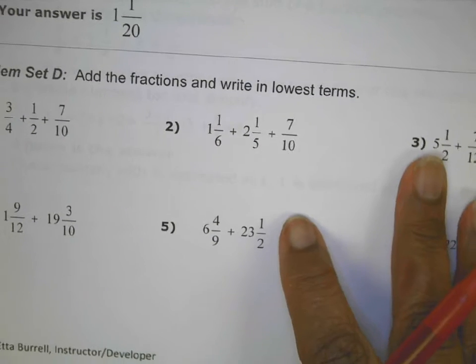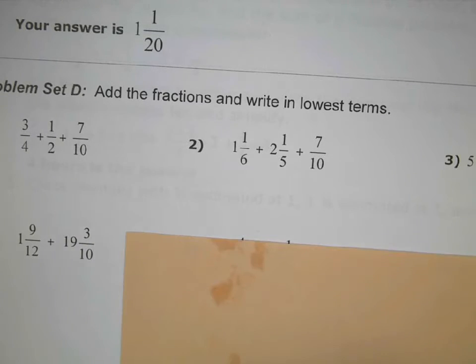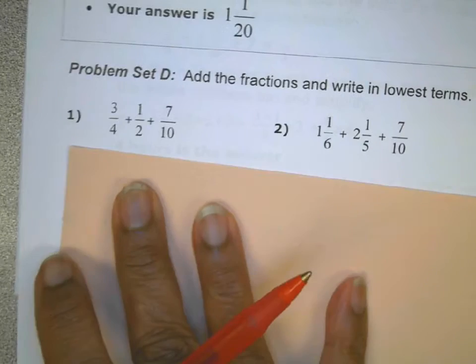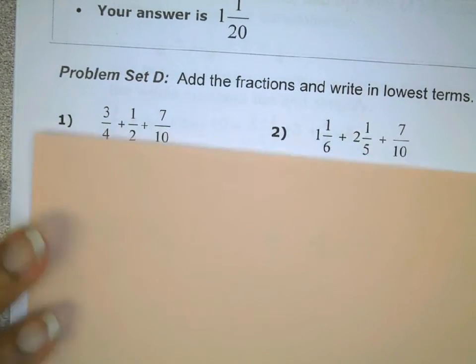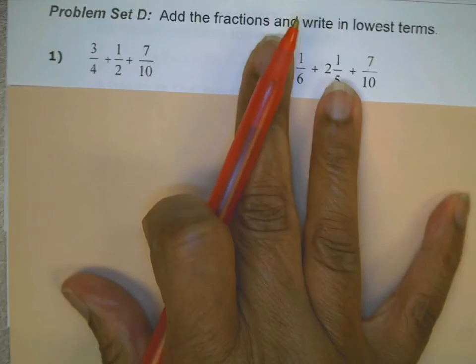Problem number 4. What is my LCM on problem number 1, page 4? What's my LCM?